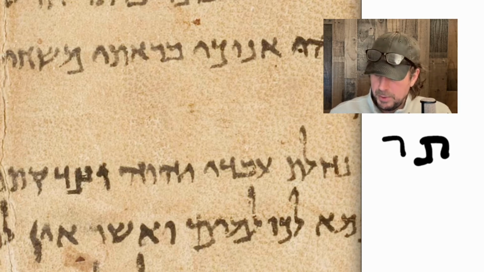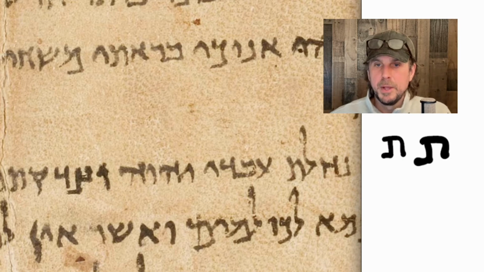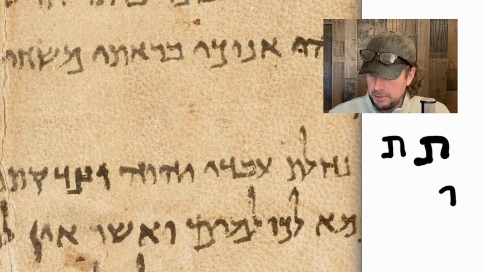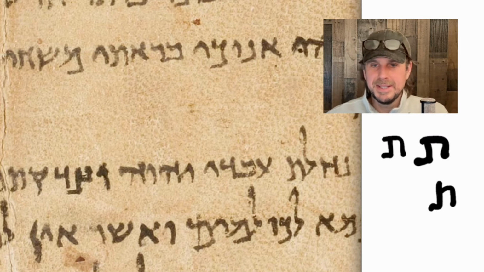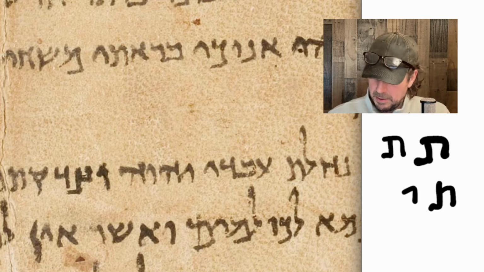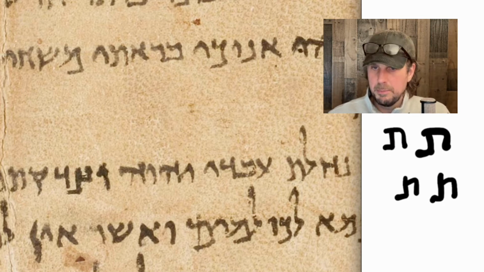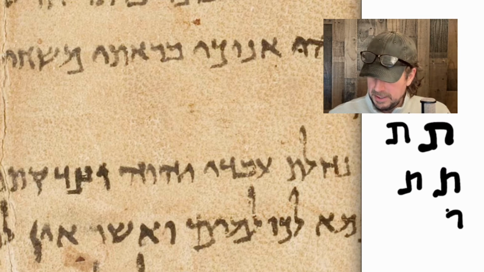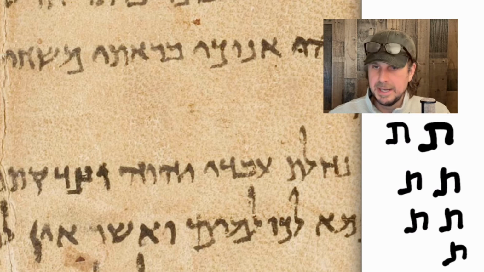Tav, remember we make a resh and then we put the foot underneath. Well, in the Great Isaiah scroll, it's actually a smaller hook like that, and then the leg goes like this. So you can tell it's the same letter, right? Because it's not competing. There's no other letter that looks close to that. So it's not like you're going to misrecognize a letter.